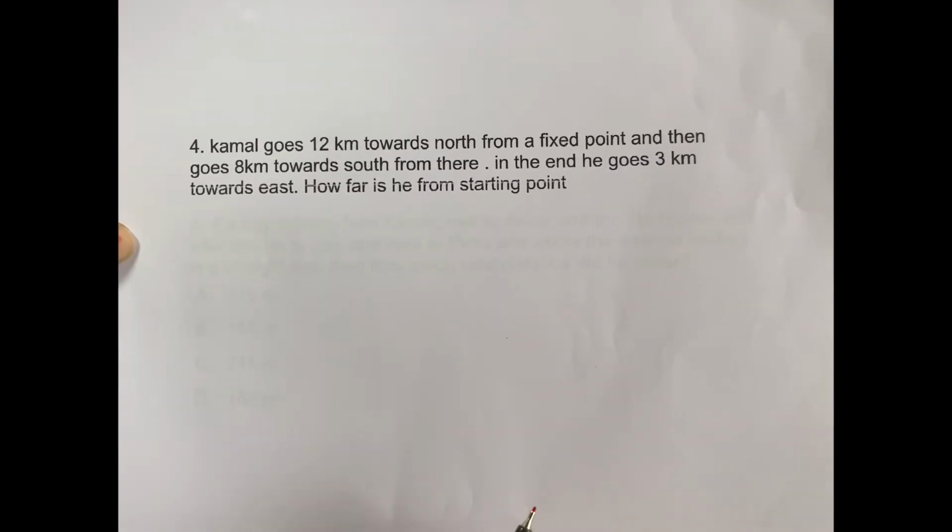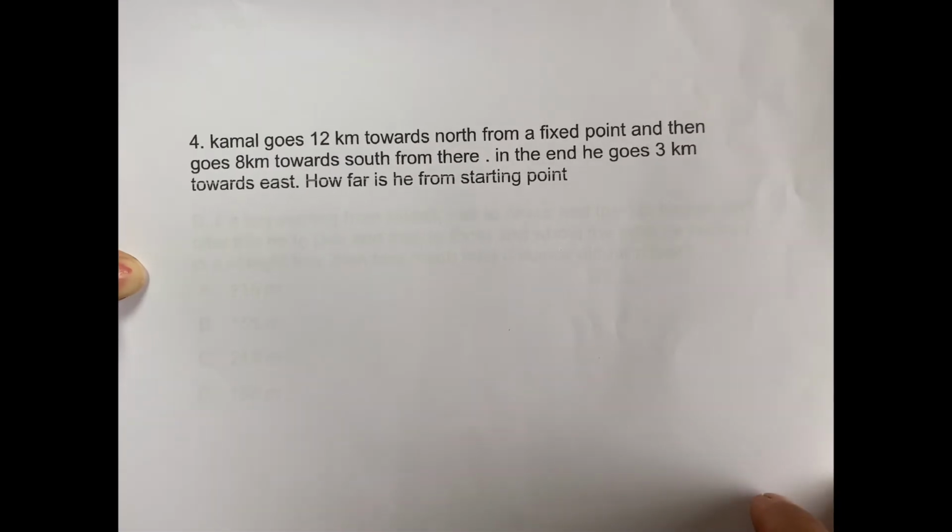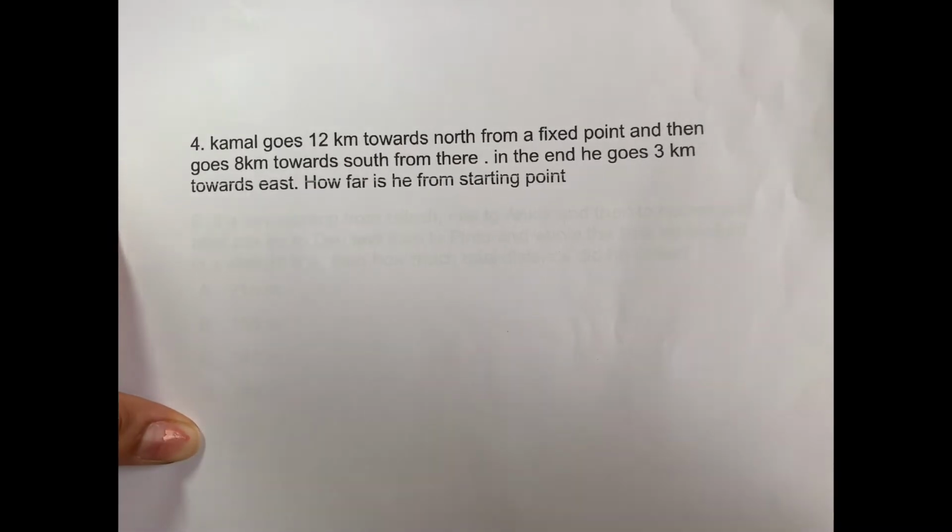Kamal goes 12 kilometers towards north from a fixed point and then goes 8 kilometers towards south from there. In the end, he goes 3 kilometers towards east. How far is he from the starting point?